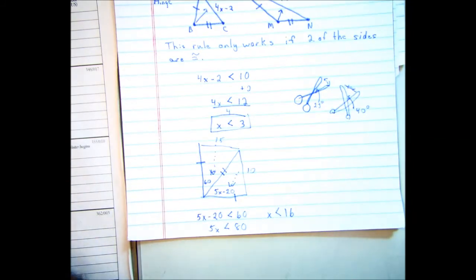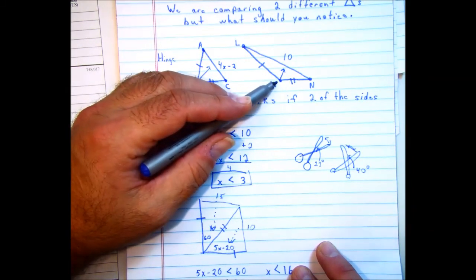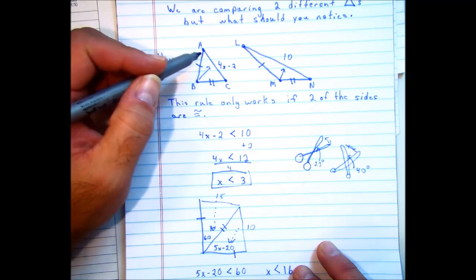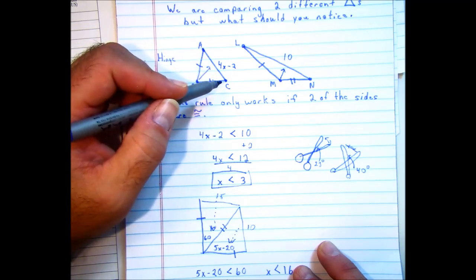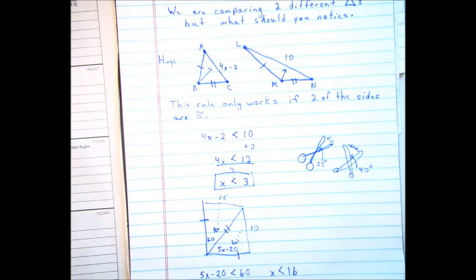It is all based on the same concepts we've learned, except we're now comparing two different triangles, and we have to make sure two of the sides are equal to each other. And notice, the angle we're comparing must be between the two sides. And that's the idea. Like the hinge of a door. Imagine A closing. Okay? Imagine L closing. That's what we're dealing with.